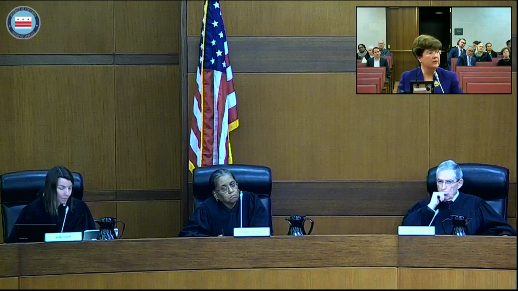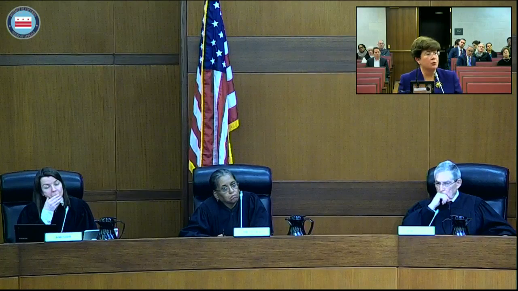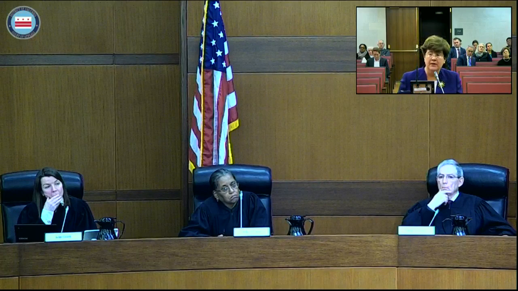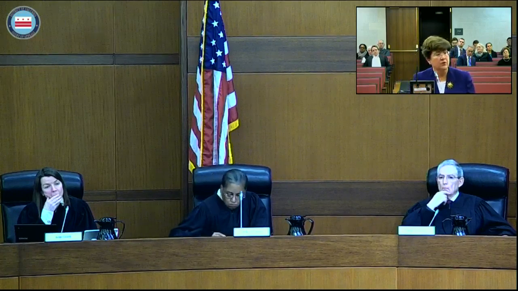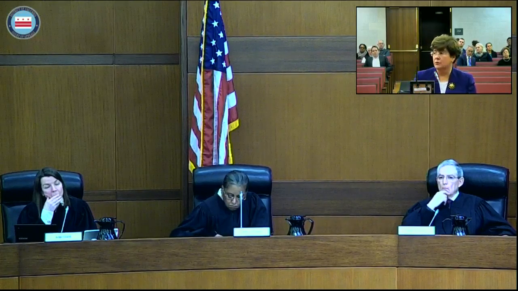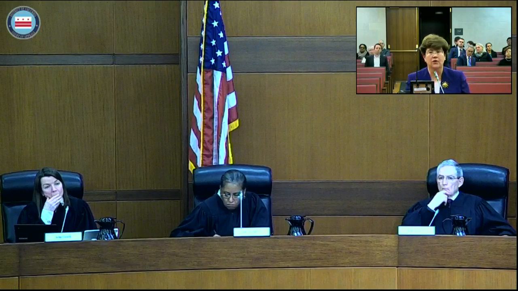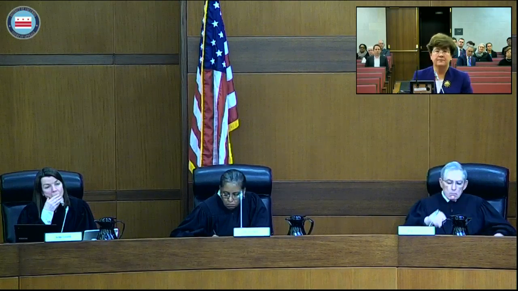We would respectfully ask that this court affirm the conviction, or at the very least, remand it such that the court address the appropriate mens rea under either purpose, knowing, or reckless conduct with respect to the offensive touching that occurred in this case. Thank you, Your Honors.